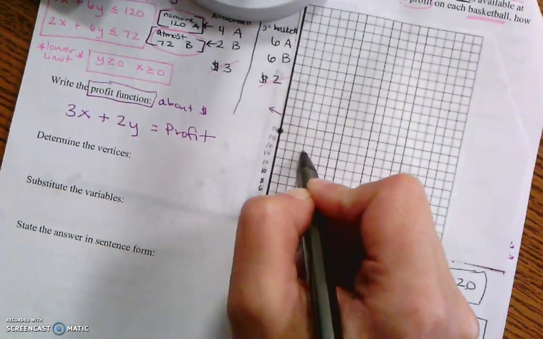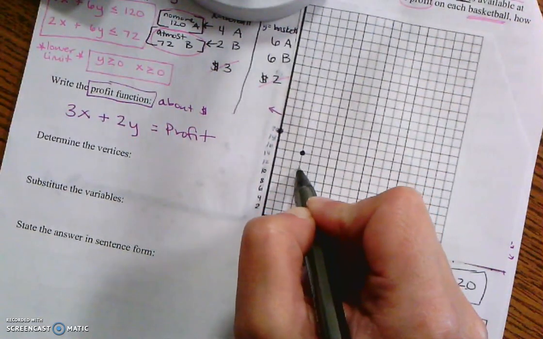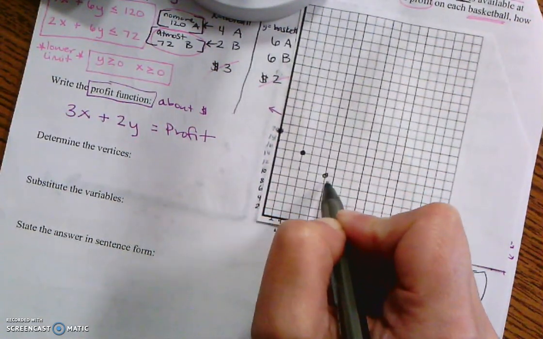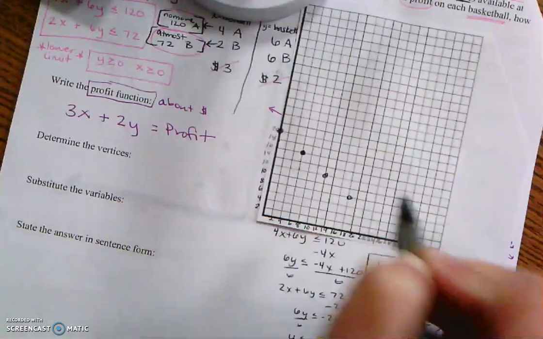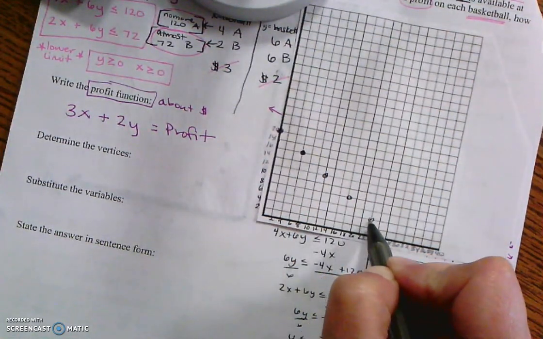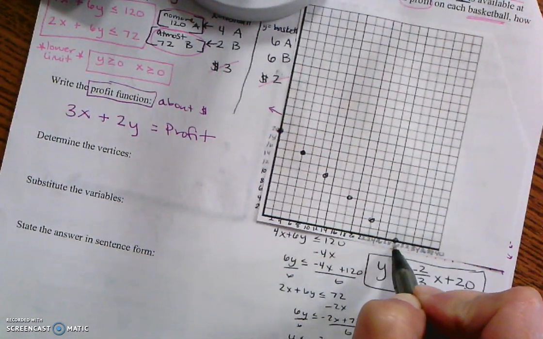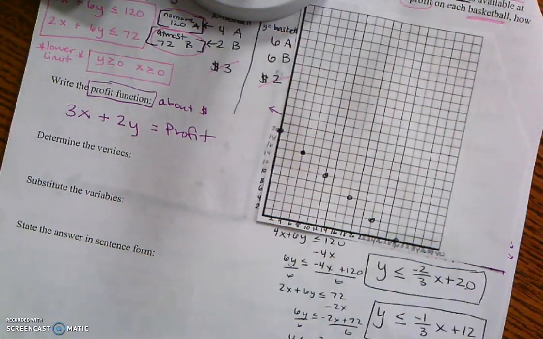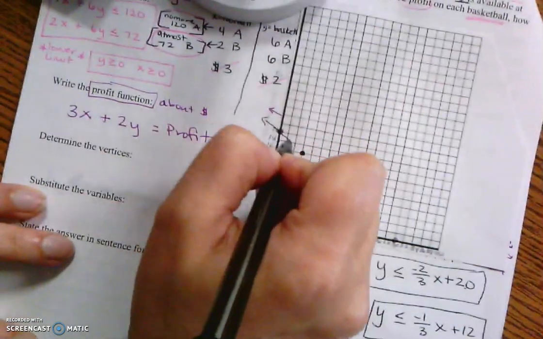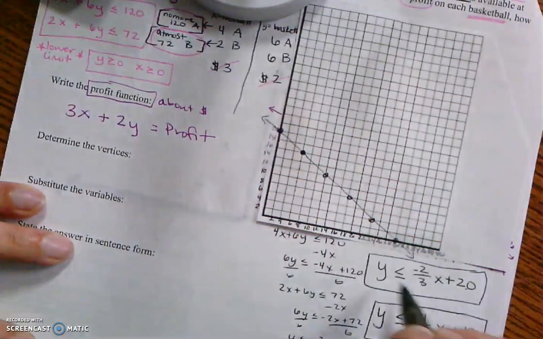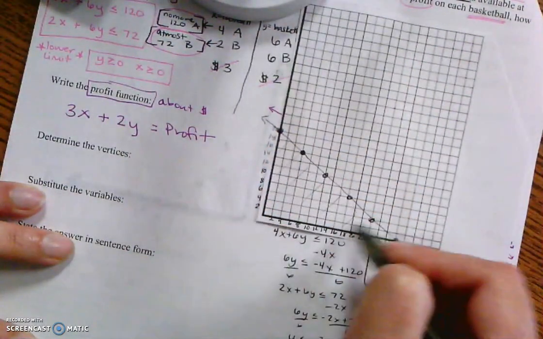Okay, so I'm going to count down 2 boxes over 3 boxes. Down 2 over 3, down 2 over 3, down 2 over 3. Your x-intercept should be at 30. Now, just make sure that every point is on a corner. Okay, I'm going to connect them. And if it's less than, I'm going to be inside this triangle.